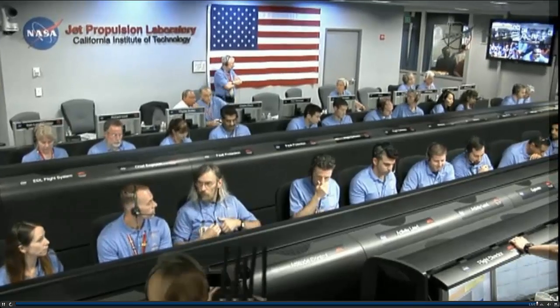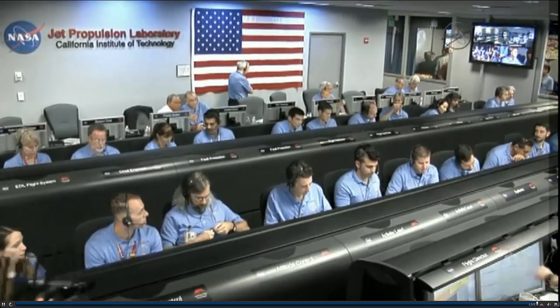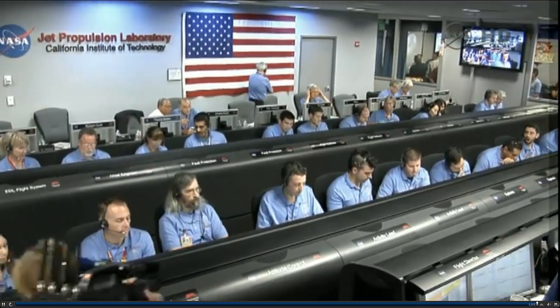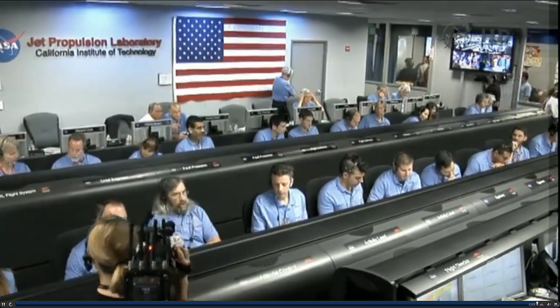At that time, we'll enter what's called the EDL main mode, where the vehicle is going to do a whole bunch of things that will prepare us for EDL. Telecom has just confirmed that we've turned off the transmitter and that the vehicle is now sending back data in one way. So we're no longer in two-way communications with Curiosity. She's just talking to us. We're not talking to her anymore.